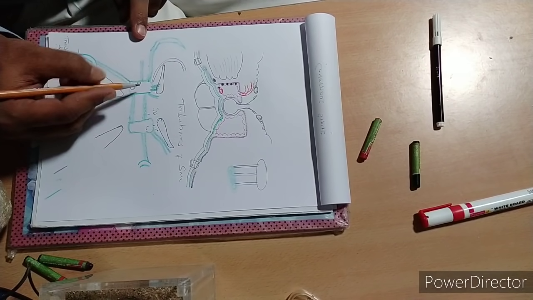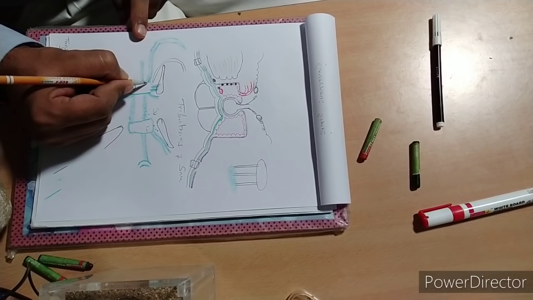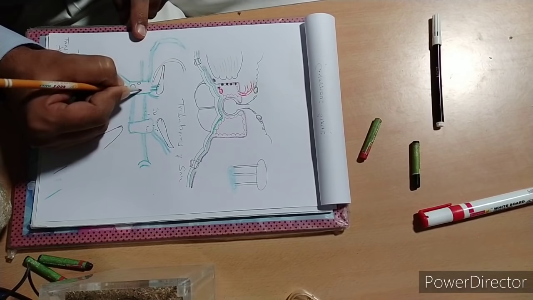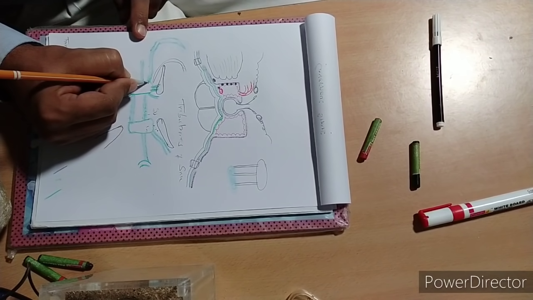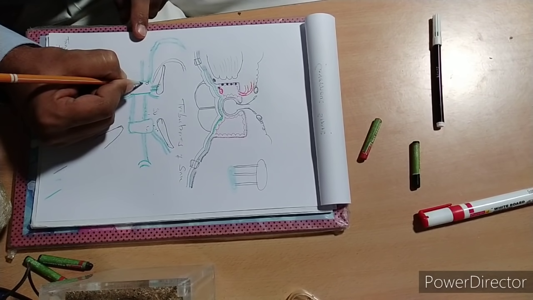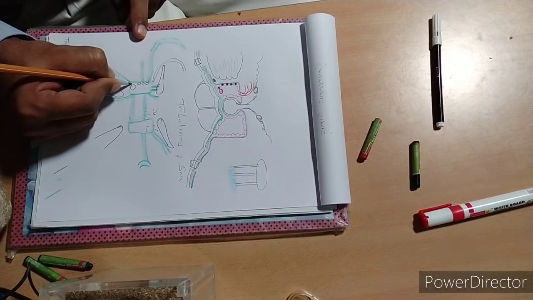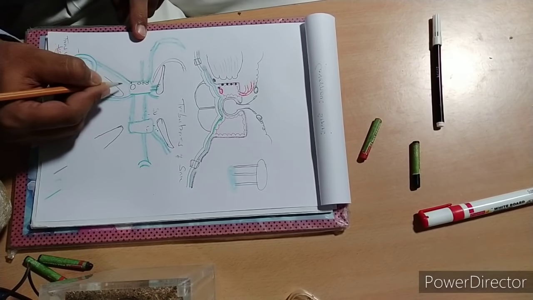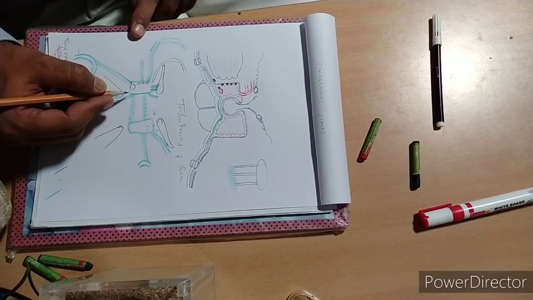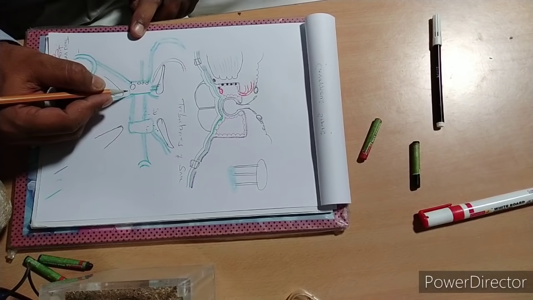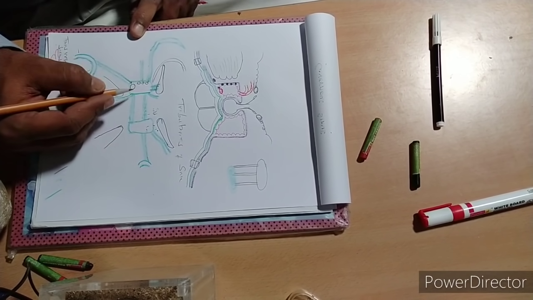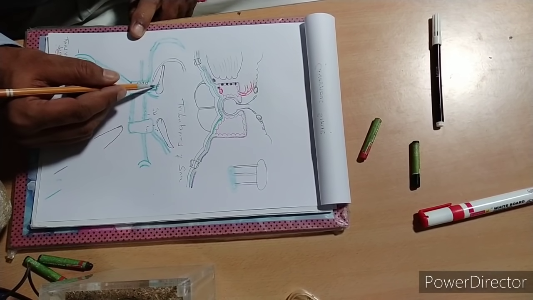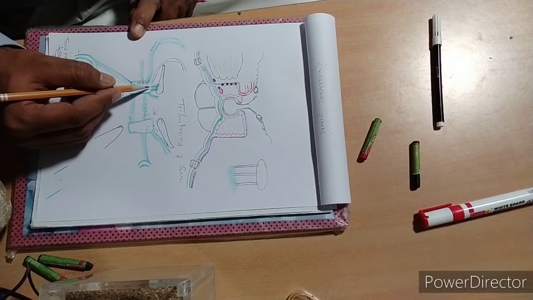Or ophthalmoplegia may occur, because if cavernous sinus thrombosis occurs, it may damage the oculomotor nerve, the trochlear nerve, and the abducens nerve here. So the third, fourth, and sixth nerves may be damaged, and this gives rise to ophthalmoplegia and marked edema of the eye, because the veins from the eyelid also drain here.